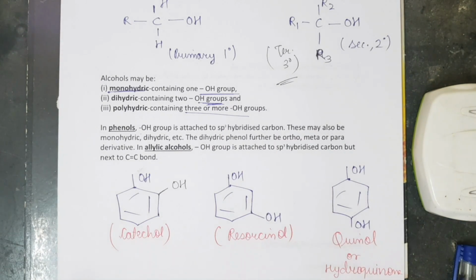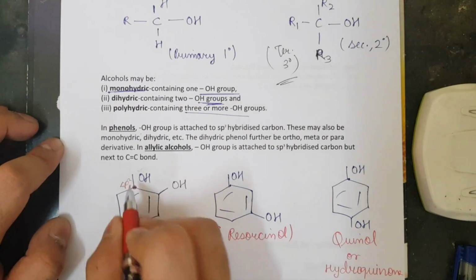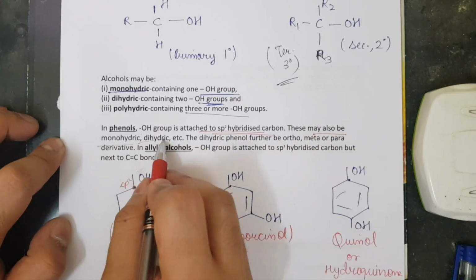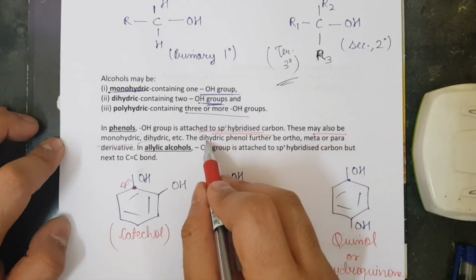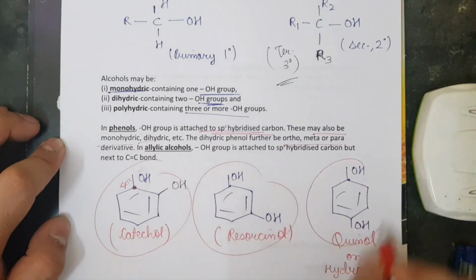Okay, now you can see from here that this carbon which is attached here is sp2 hybridized, which has been written here. These can be monohydric, dihydric, polyhydric. You can attach any number of alcohols you want. Okay, the dihydric phenol can be classified as ortho, meta or para position ones.